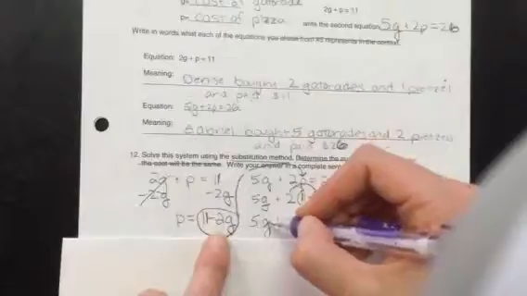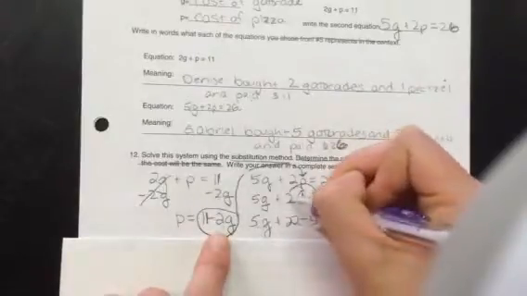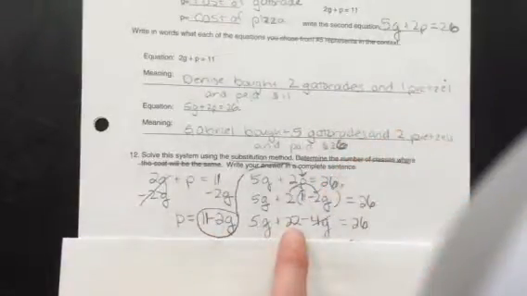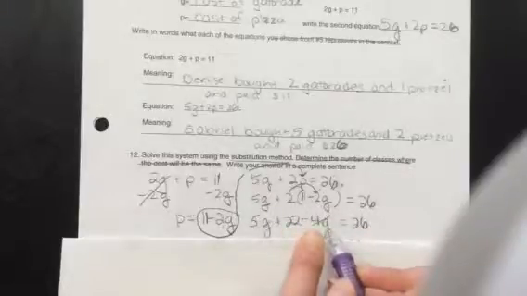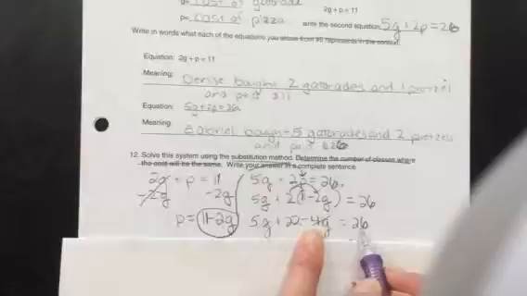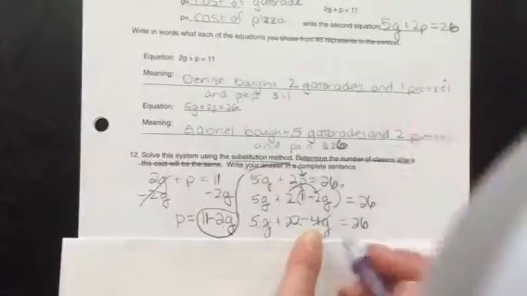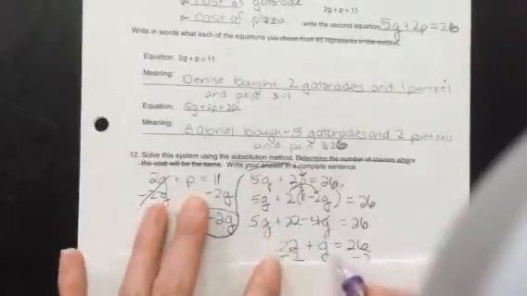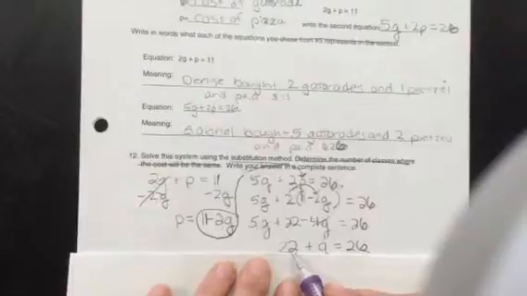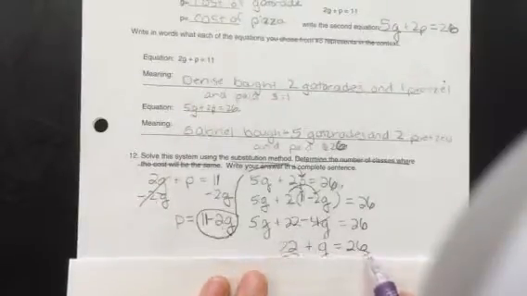So I have 5G plus 22, 2 times 11 is 22, and 2 times negative 2G is negative 4G, equals 26. Now I'm going to combine some like terms. I have a 5G minus 4G. That's 1G, with 22 left on the side, equals 26.